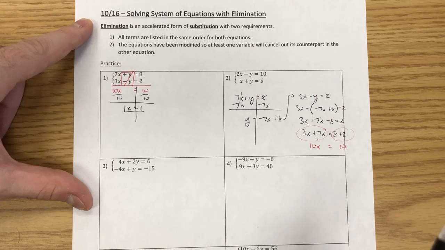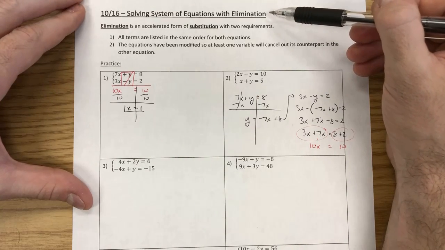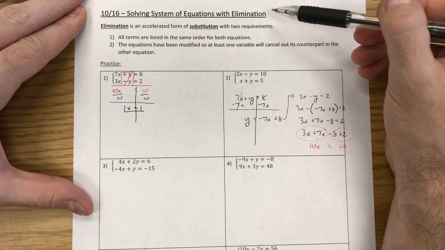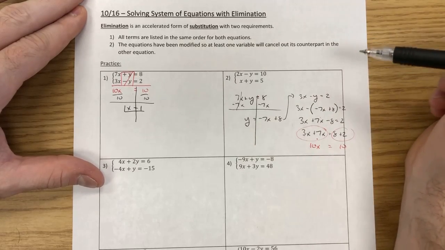So we literally saved ourselves 5 steps worth of work. But is elimination actually anything different? No, it's just an advanced form of substitution. So when you ask, why don't we learn this before substitution?